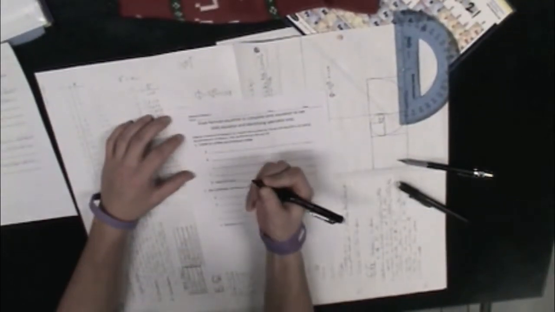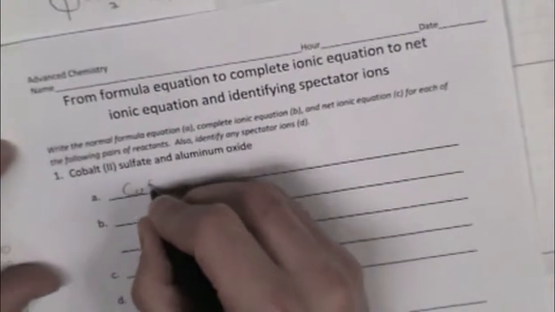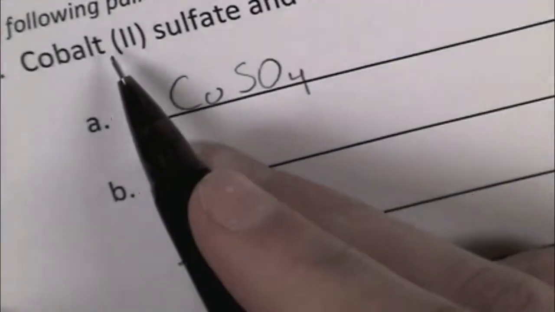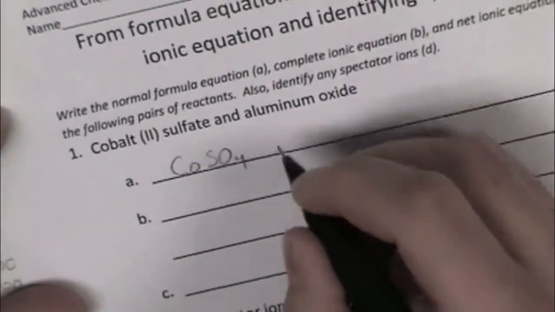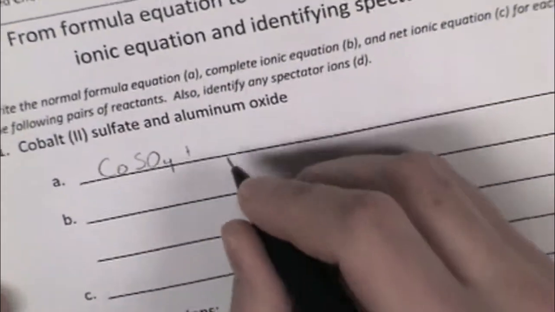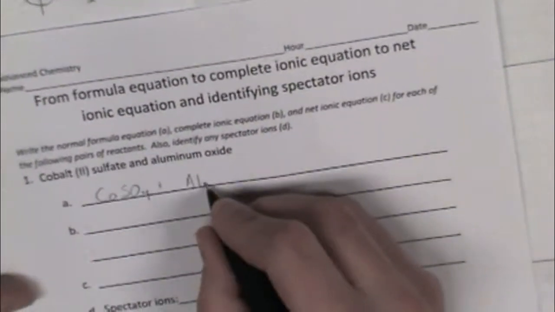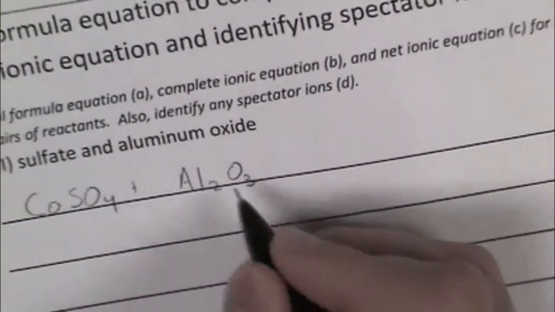Alright, so first you're going to want to get your normal formula equation for this double displacement reaction, which would be cobalt sulfate, and it'd be cation cancel across, and since cobalt has a 2, sulfate has a -2, they'd cancel out. Then you'd add aluminum oxide, which would be Al2, since oxygen has a -2, and a 3 down there, because the 3 would cross over from the aluminum.